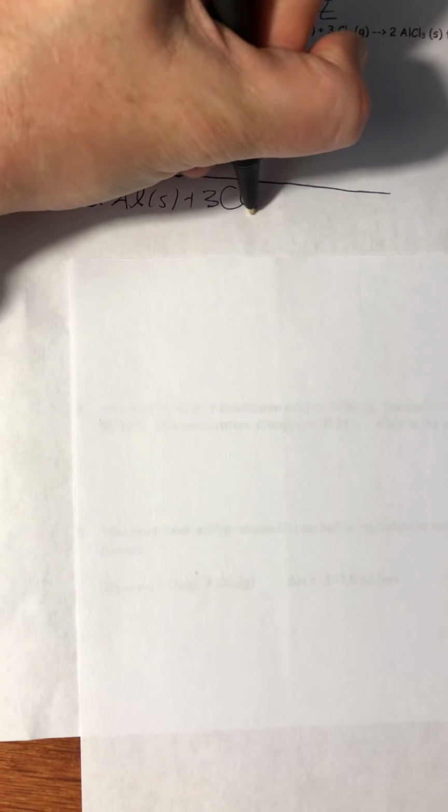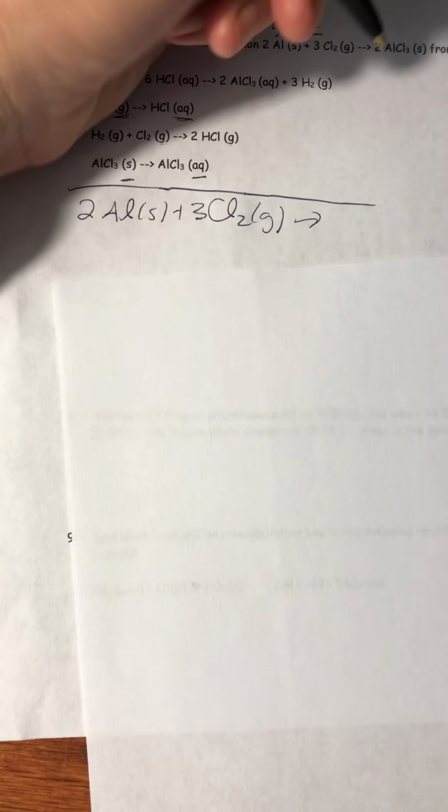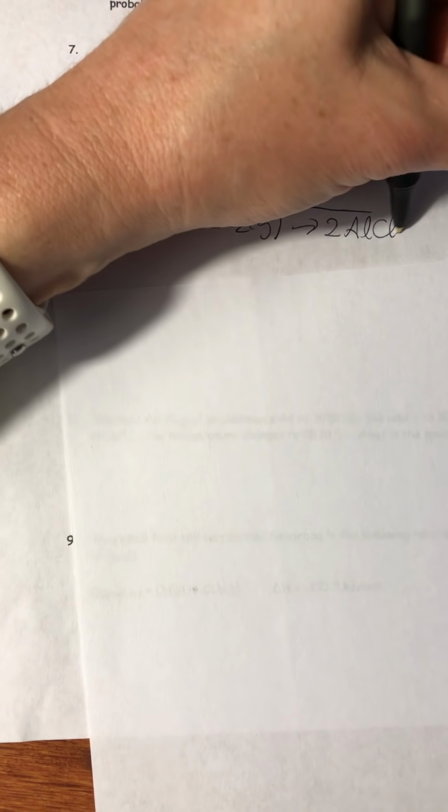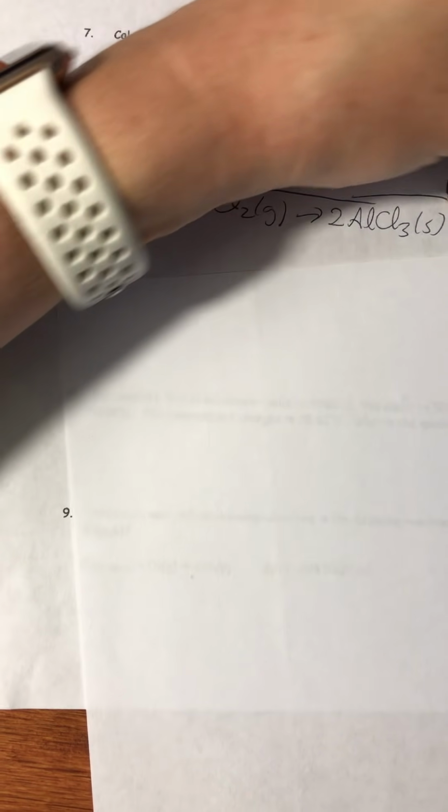So you're trying to manipulate and find some kind of way to add these equations up and get 2 aluminum plus 3 Cl2 gas, yielding 2 AlCl3 solid. And you're trying to cancel things out.